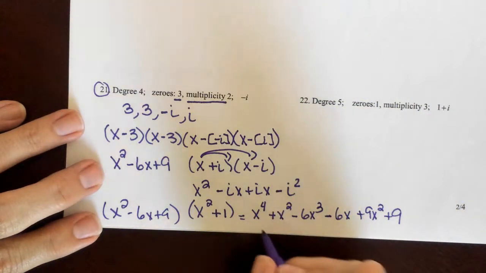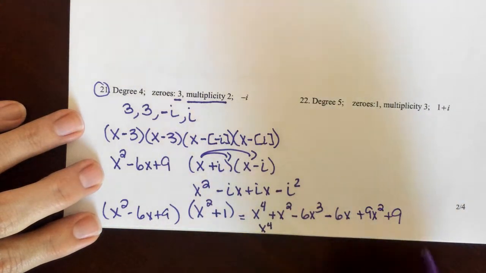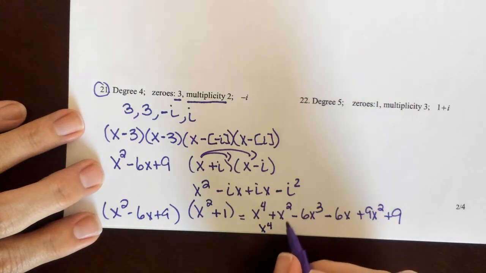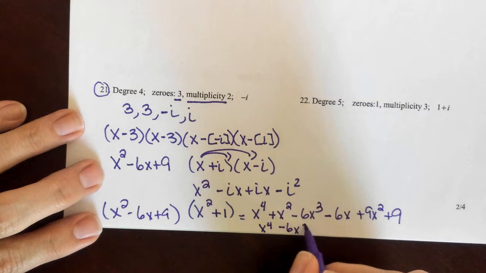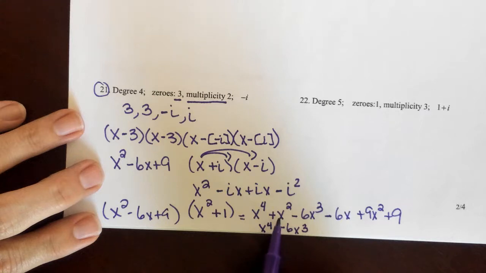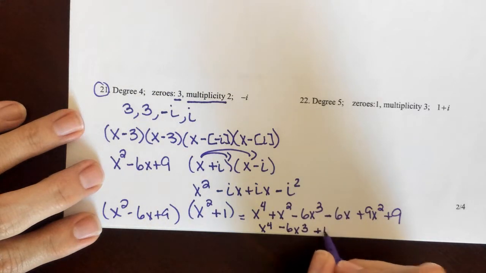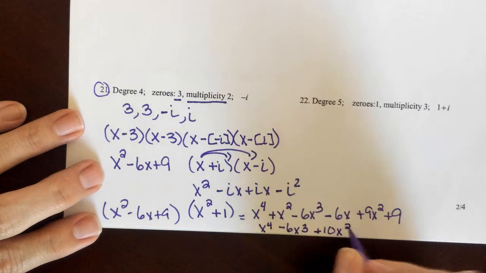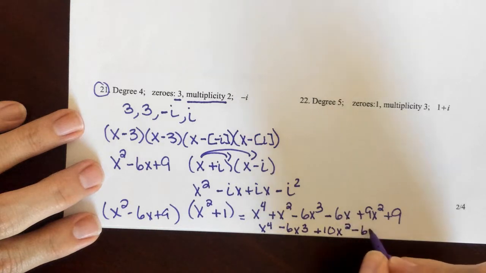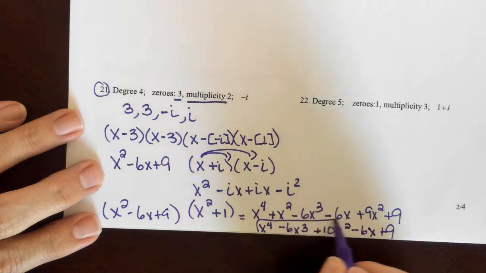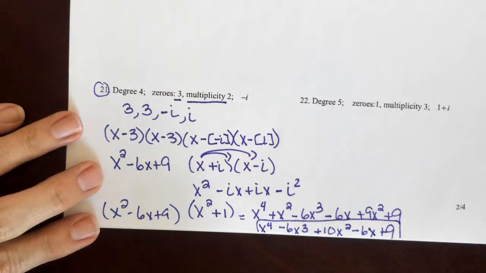And then we're going to combine like terms. So I get x to the 4th. I have a negative 6x to the 3rd. I have a positive x squared and a 9x squared, so that gives me 10x squared. I have a negative, or minus, 6x and a plus 9. So that's how that section is going to work.